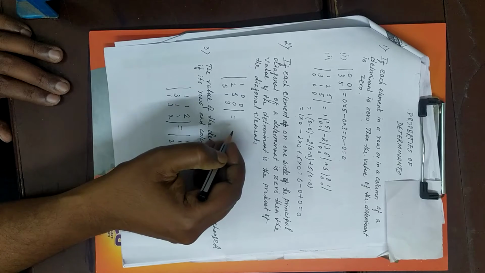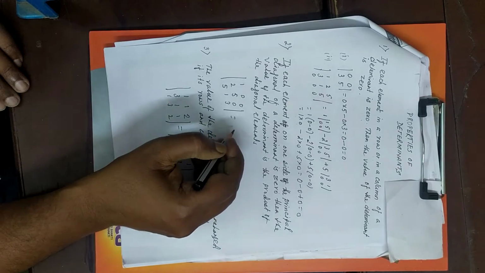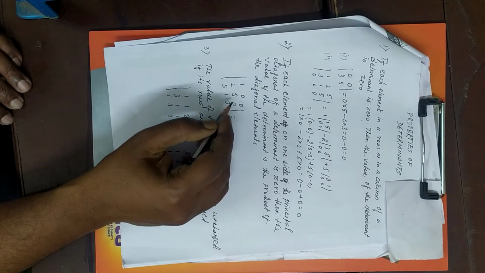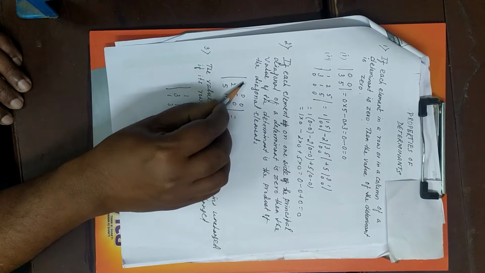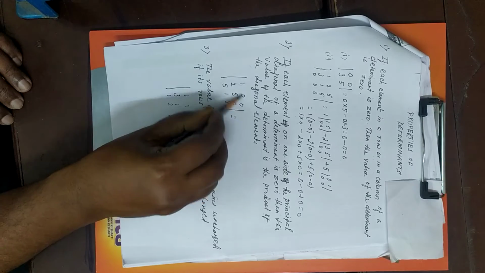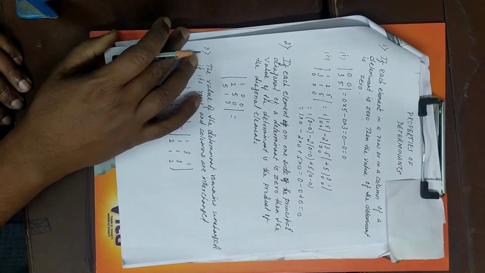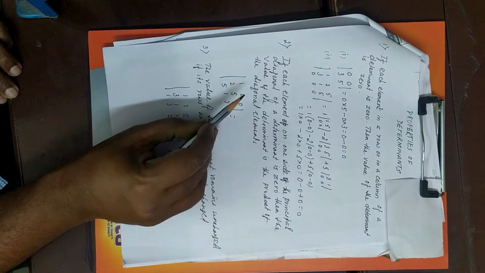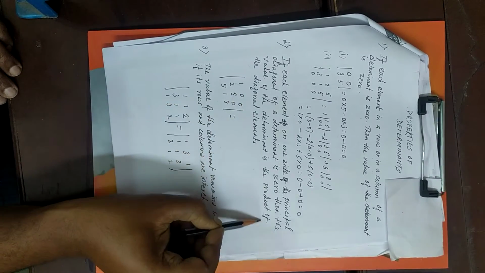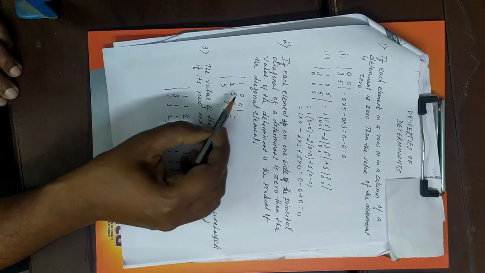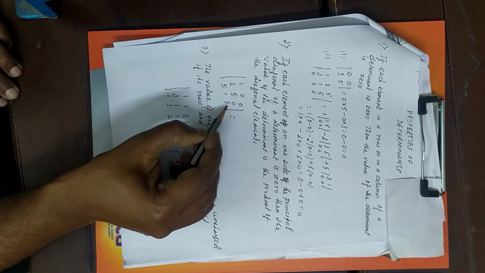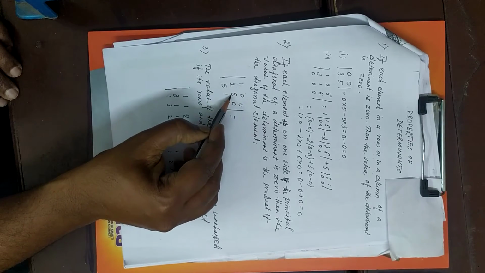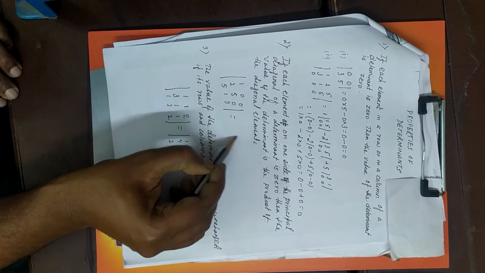So the result will be: 1, 5, 3 are the elements of the principal diagonal, and one side of this principal diagonal all the elements are 0. If I simplify, then the result should be according to the property. It is given that the value of the determinant is the product of the diagonal elements. 1, 5, 3 are the diagonal elements. If I multiply these three elements, 5 ones are 5, 5 threes are 15. 15 should be the answer.